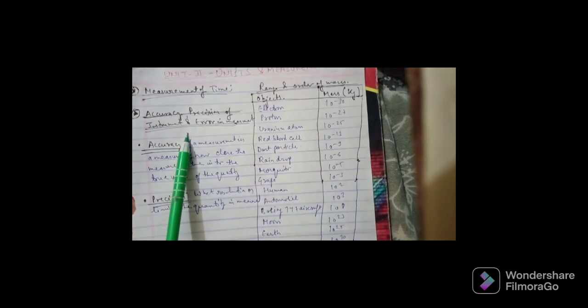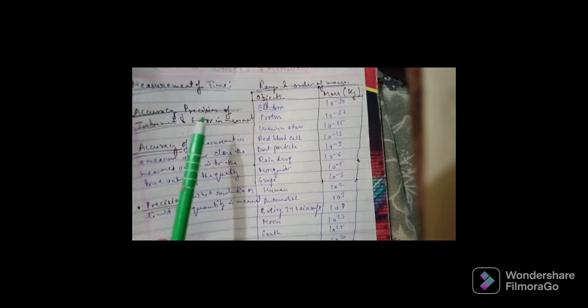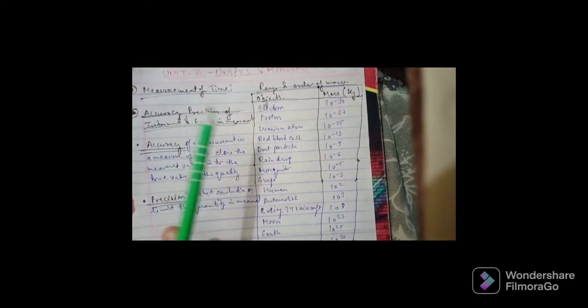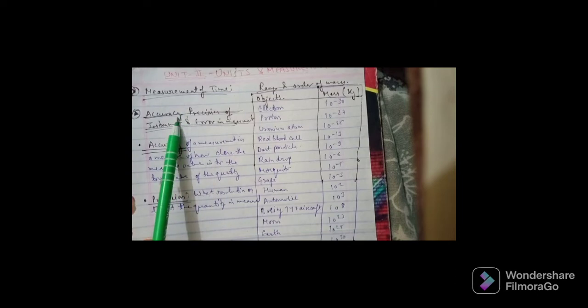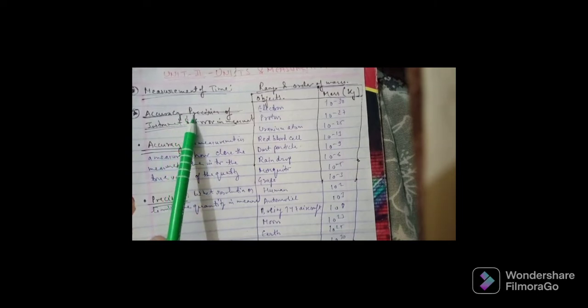Now further, the accuracy of a measurement may depend upon several factors, including the limit of resolution of the measuring instrument. For example, suppose the true value of a certain length is about 3.678 centimeter.